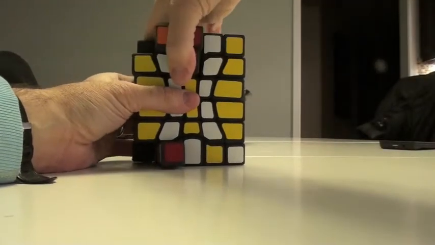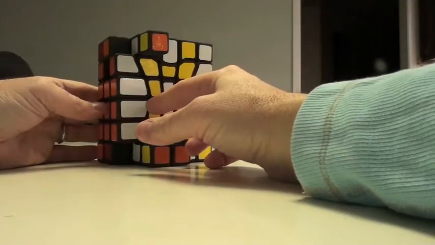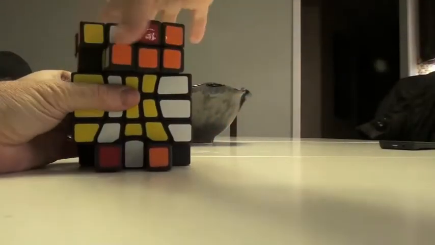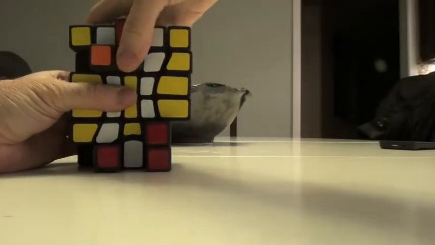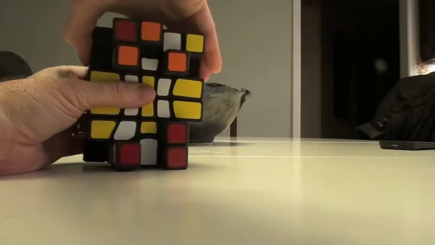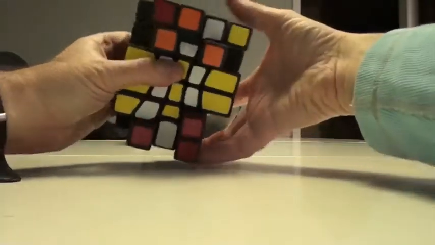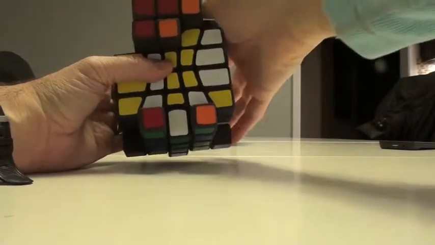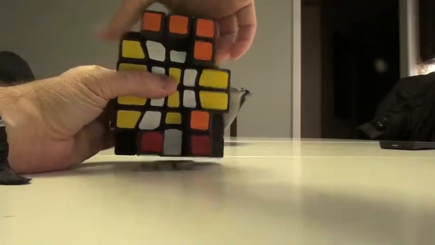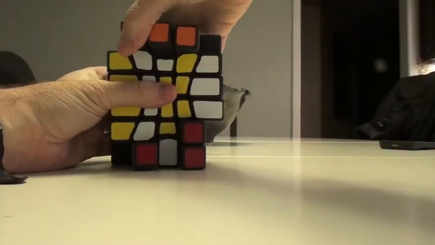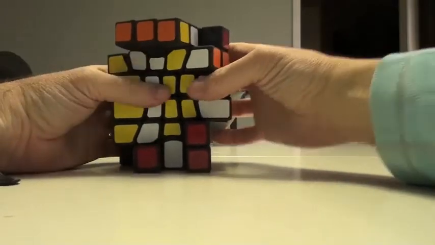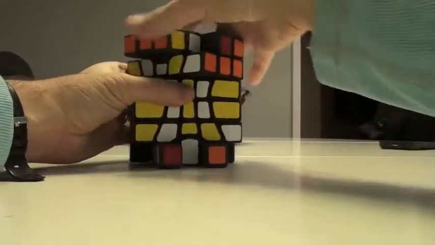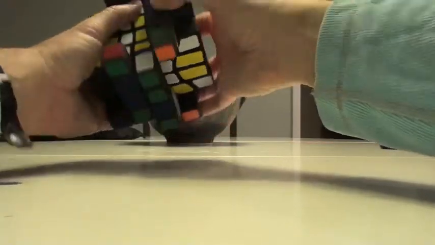That parity has been fixed. So we just continue our plan here. I'm going to swap these two. This goes here, this goes here. 2R, U, 2R, U, 2R, 2U, 2R, 2U, 2R, U, 2R, UI, and finally 2R.